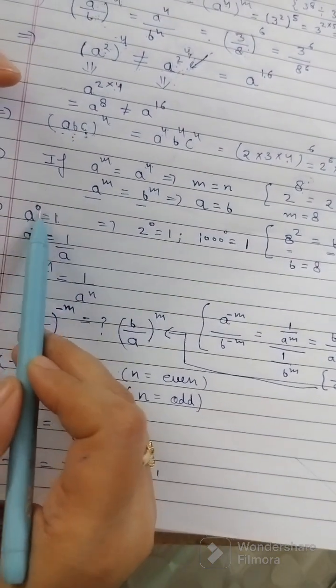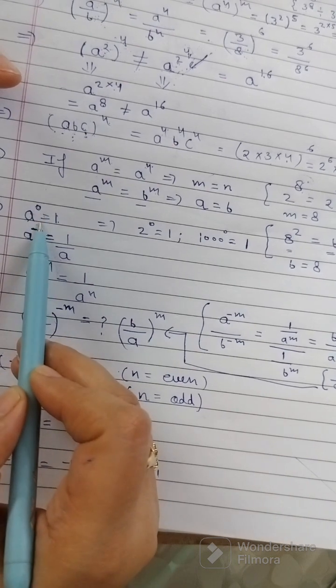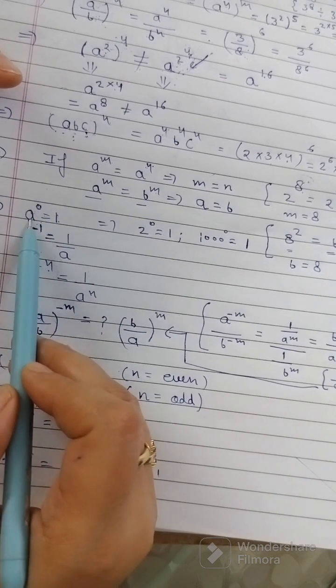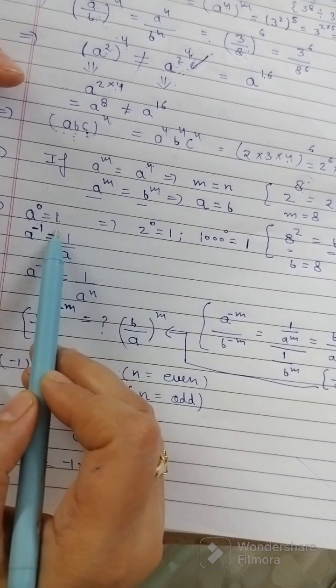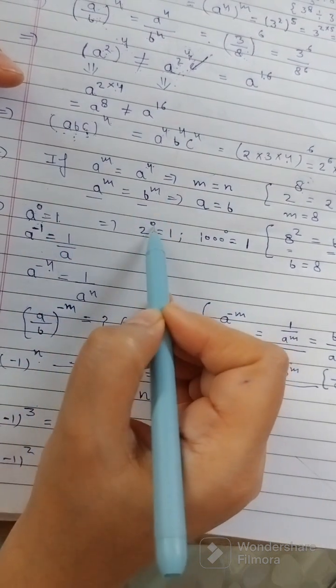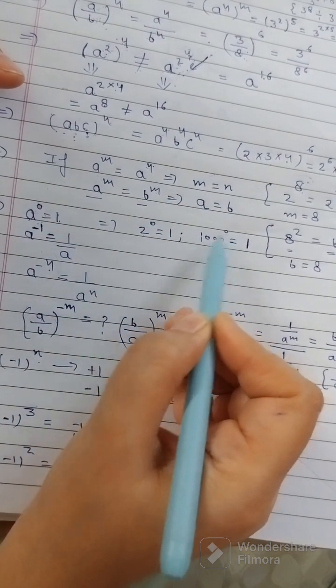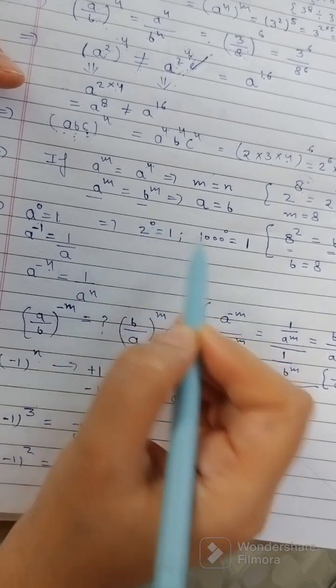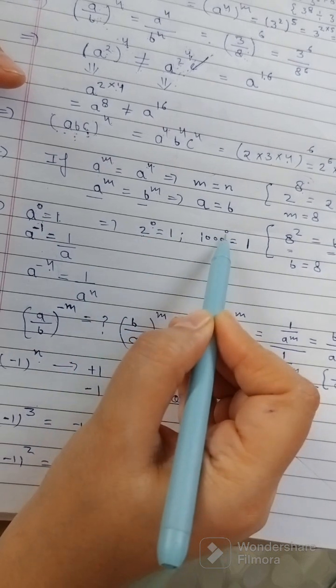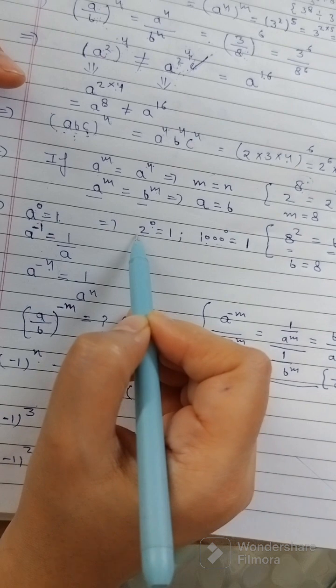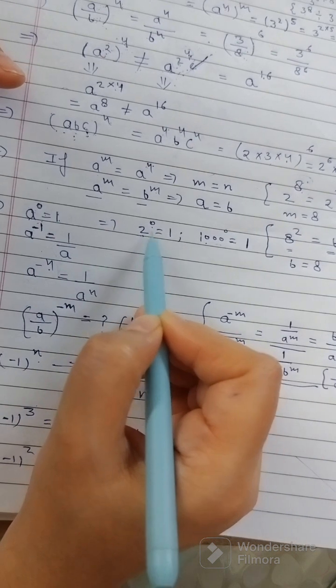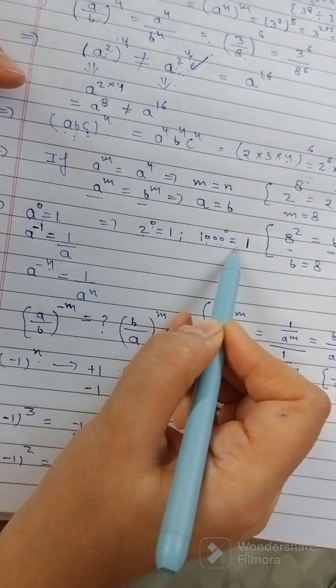Now, 0 as the power of any base. Irrespective of the value of the base, the answer will always be 1. Whether it is 2 raised to power 0 or 1000 raised to power 0, it doesn't matter whether the number is bigger or smaller. The answer will be 1.